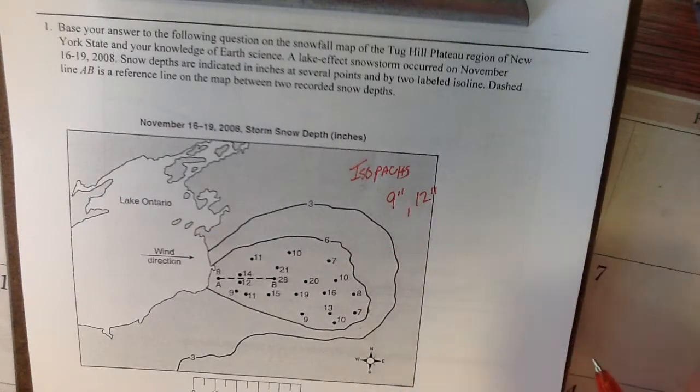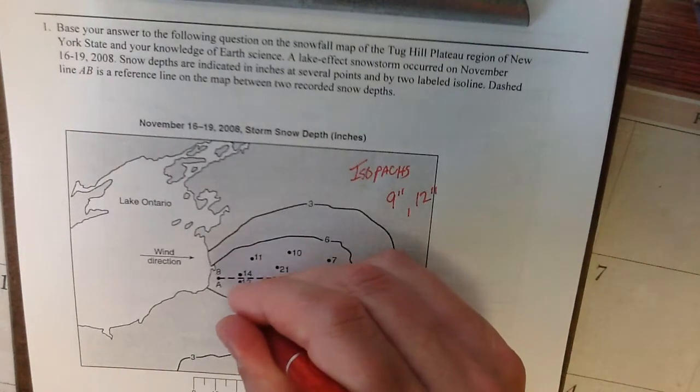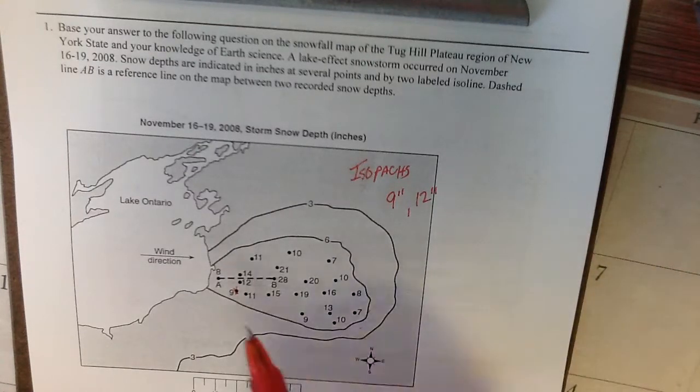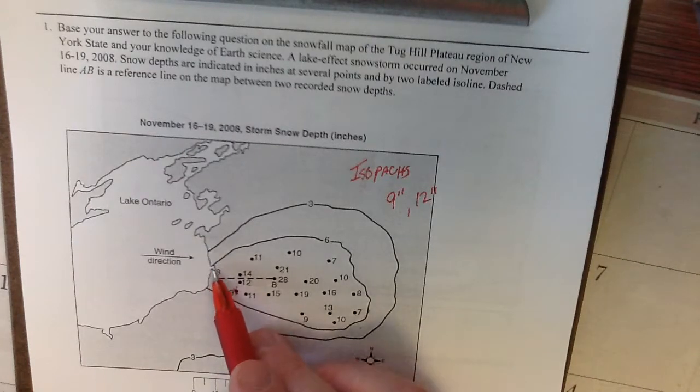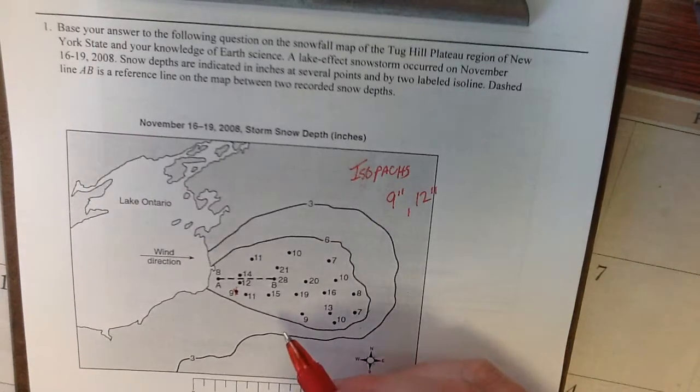If we begin with a 9-inch isopach, I can find an exact value if one exists, and I can begin there and start working my way around. And the general rule of thumb is either that the isoline is going to go to the edge of the map like the 3 and the 6 do, or it can come back on itself, like if you were doing a hilltop and you were looking at contour lines.